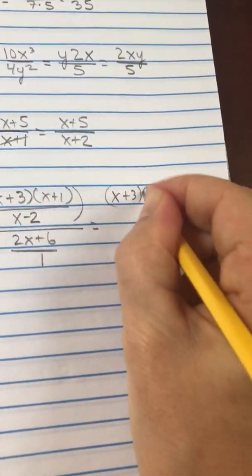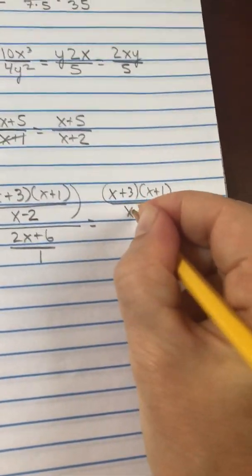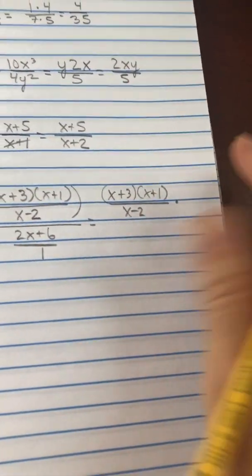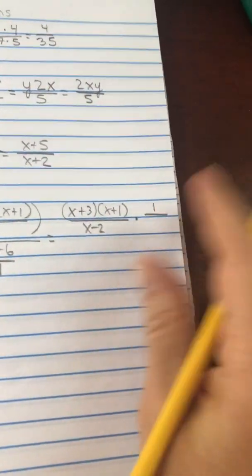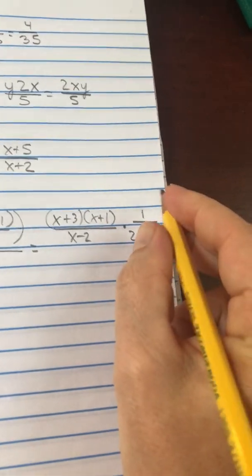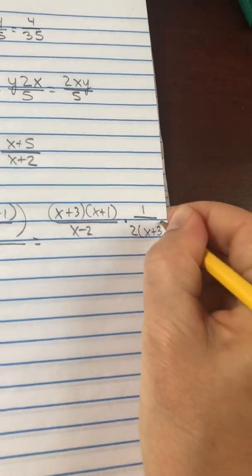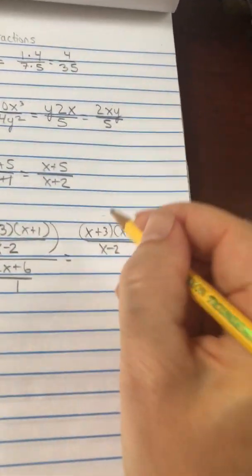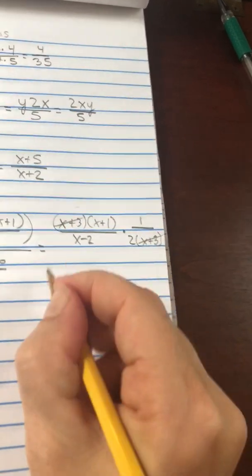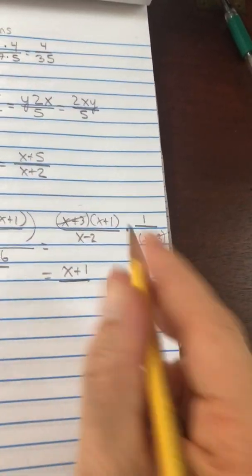x plus 3 times x plus 1 over x minus 2 times, when you flip that, it'll be 1 over, and I'm going to go ahead and factor out that 2 and get x plus 3. Okay, which is then nice because you can cross those out. Okay, so those cross out, and you're left with x plus 1 over x minus 2.